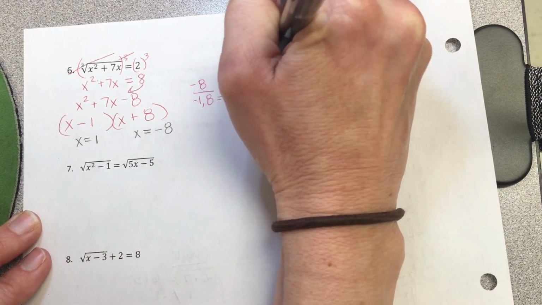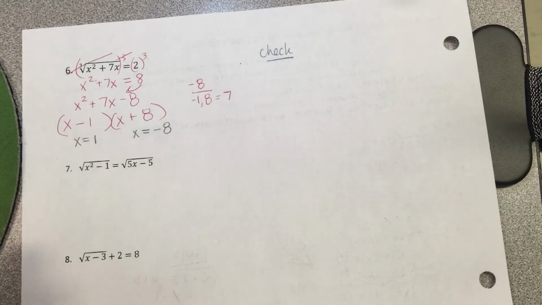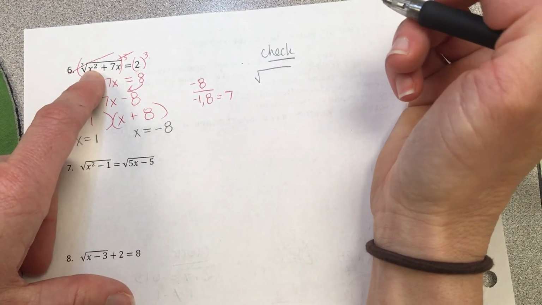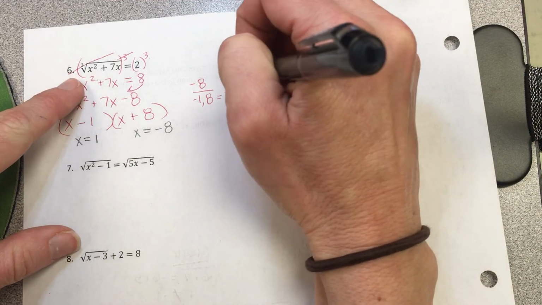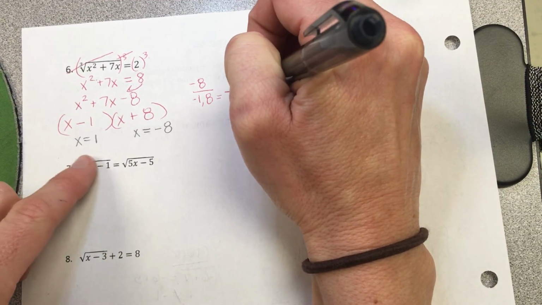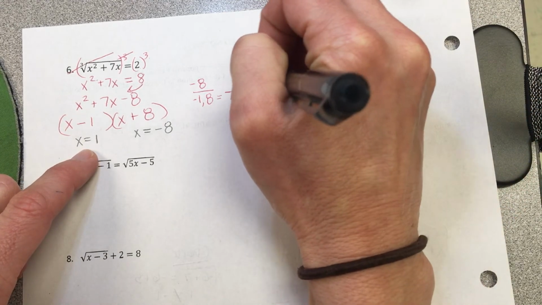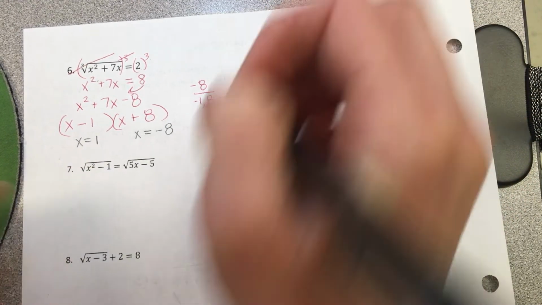All right. I know it's annoying, but you have to do it. So square root. Or no, it's not a square root. It is a cube root. I'm going to show you. 1 squared plus 7 times 1.